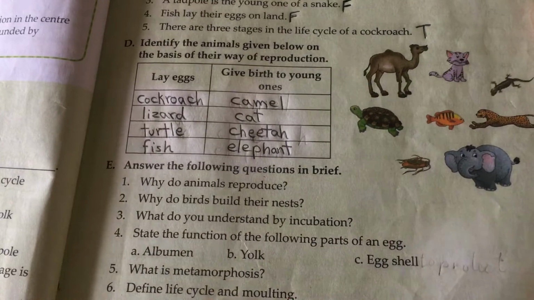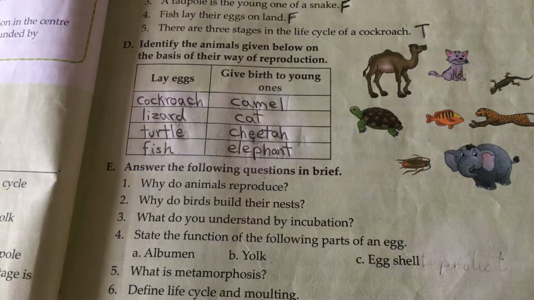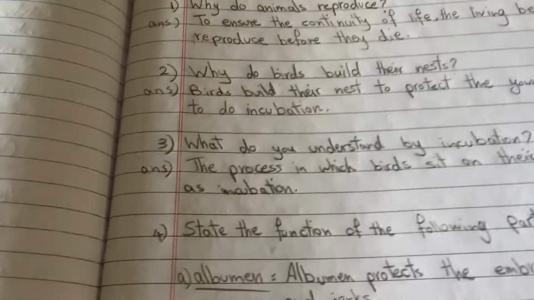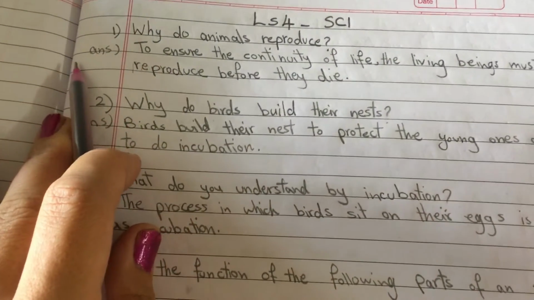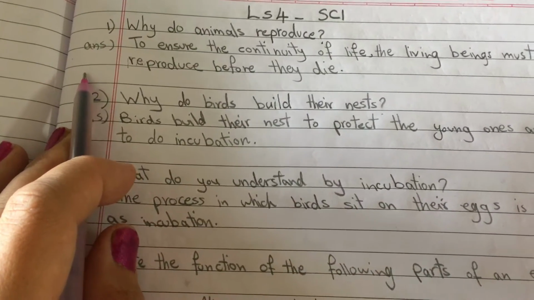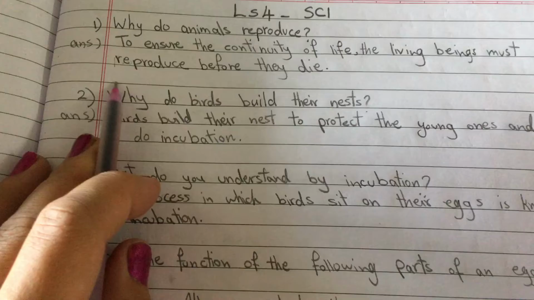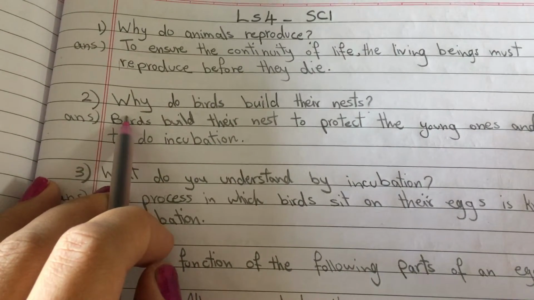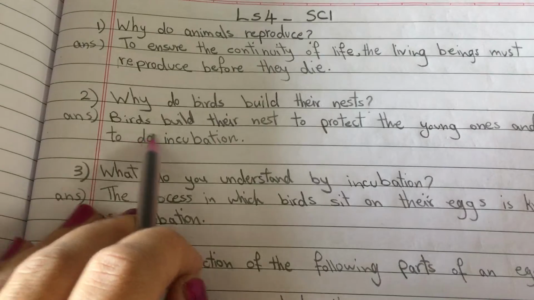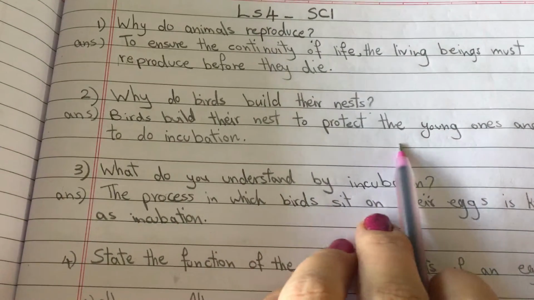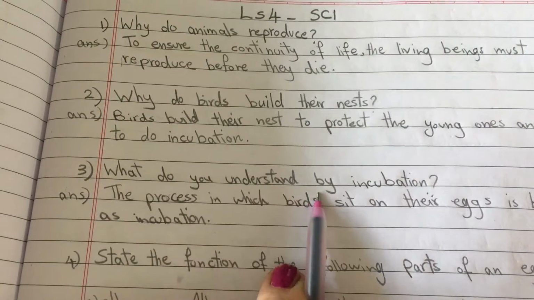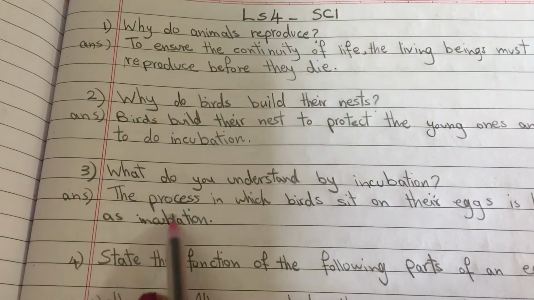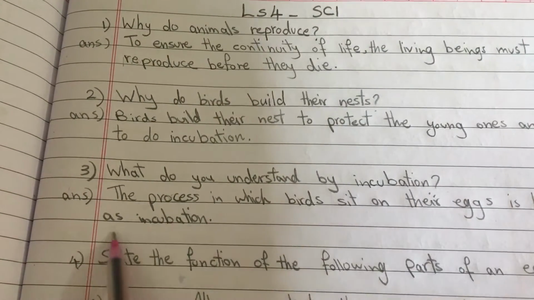Answer the questions. You will refer to the notebook. Question number 1. Why do animals reproduce? Answer. To ensure the continuity of life, the living beings must reproduce before they die. Number 2. Why do birds build their nests? Answer. Birds build their nests to protect the young ones and to do incubation. Number 3. What do you understand by incubation? Answer. The process in which birds sit on their eggs is known as incubation.